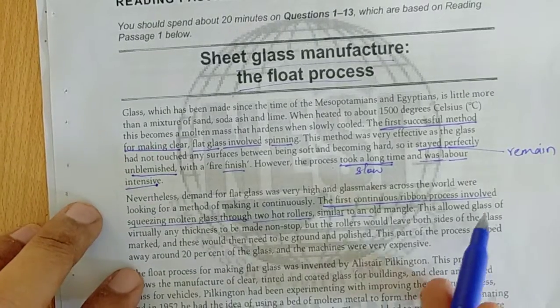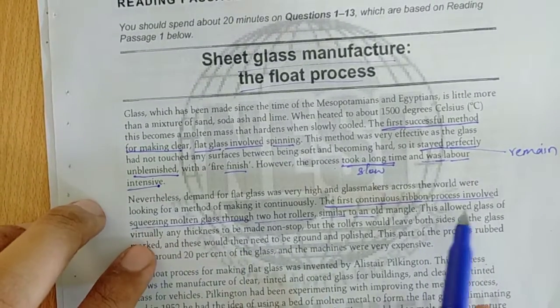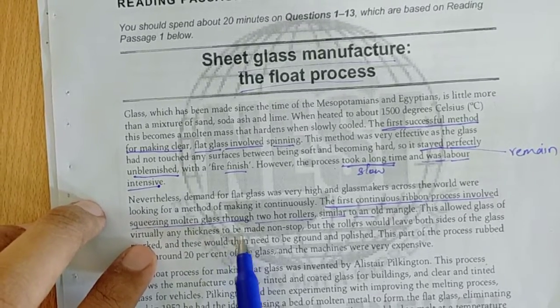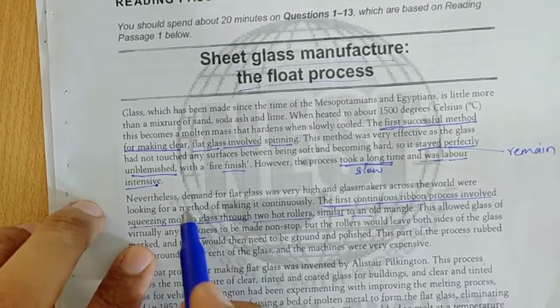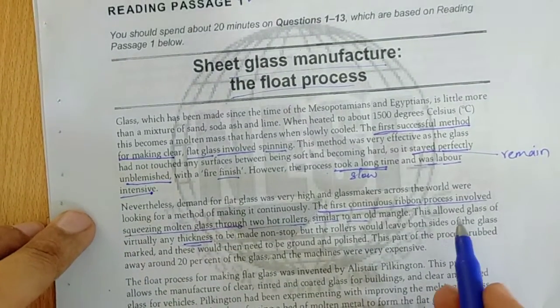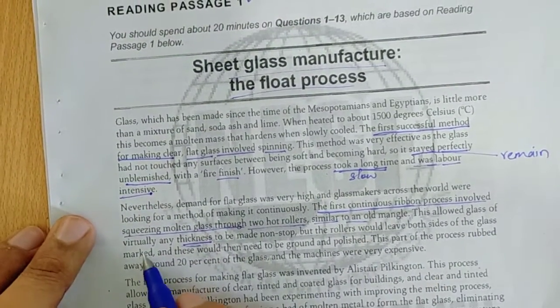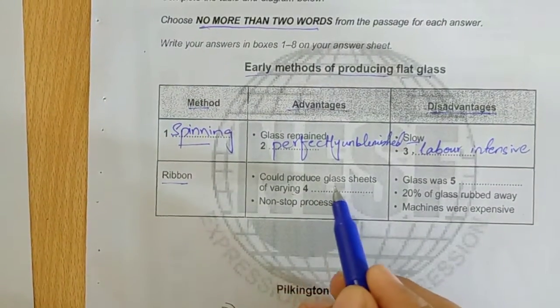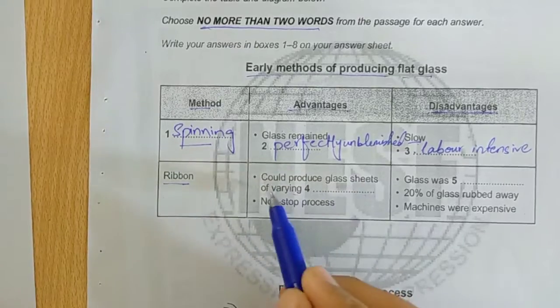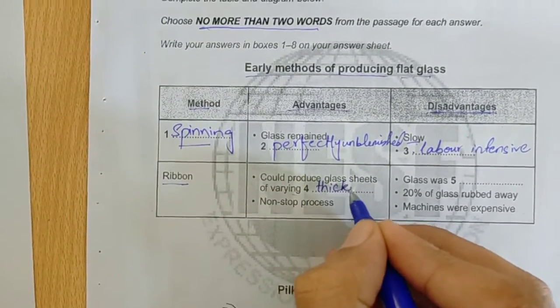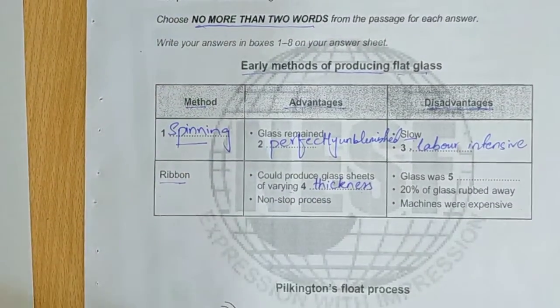This allowed glass of virtually any thickness to be made. Which word? Thickness. Glass sheets of varying thickness. Thickness is the word that will be written in the fourth blank.